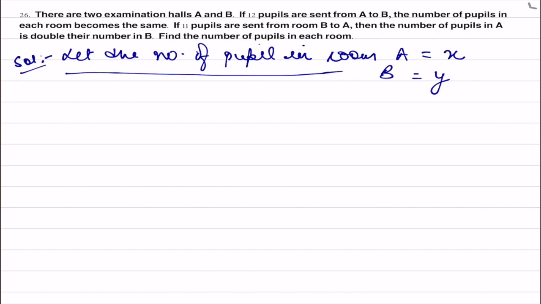If 12 pupils are sent from A to B, it means earlier the number of students was X, now 12 students are reduced in A and they have been added in room B. So B's strength will be Y plus 12. They say the number of people in each room. Now the strength of A is X minus 12 and the strength of B is Y plus 12.